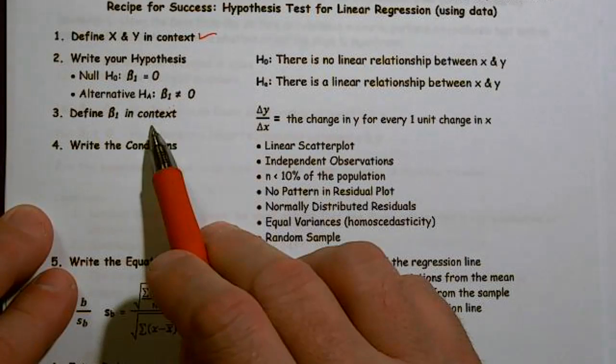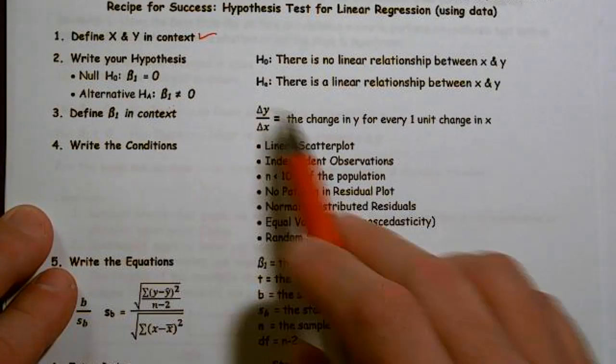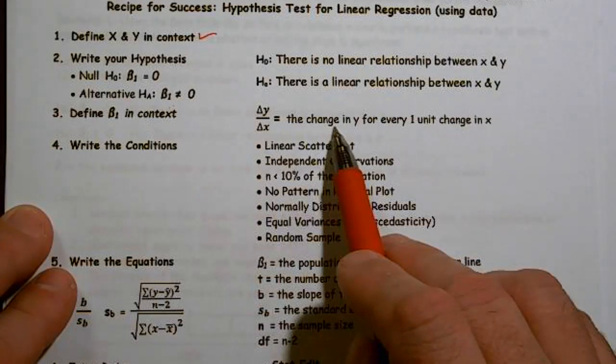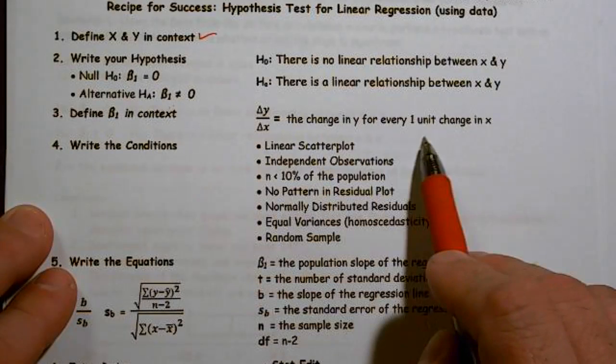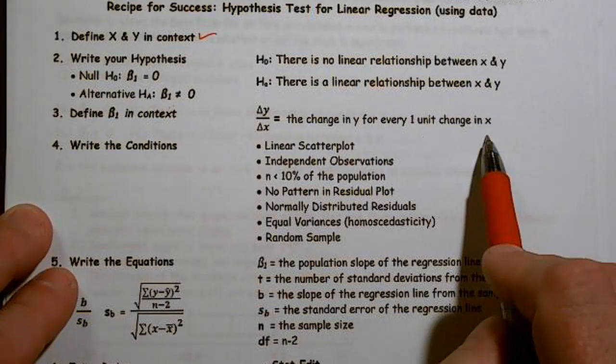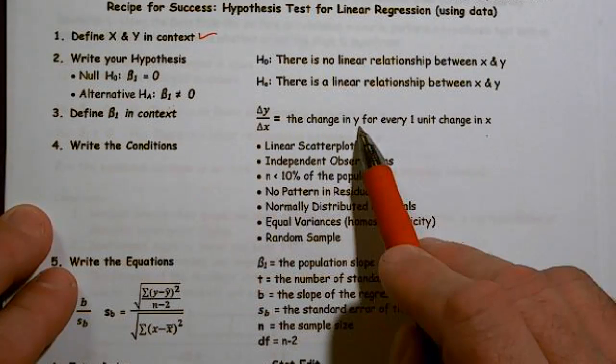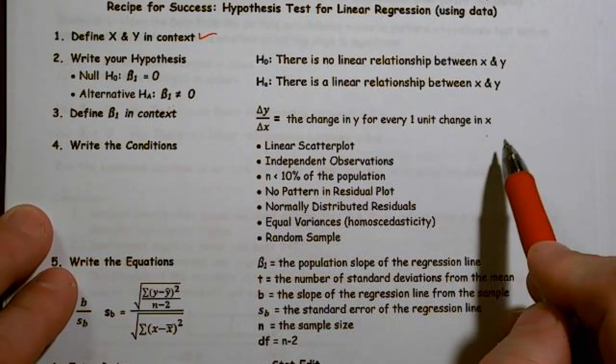We need to define beta 1 in context. Basically, the change we expect to see in y for every 1 unit change in x. And we need to say whatever our y variable is and whatever our x variable is.